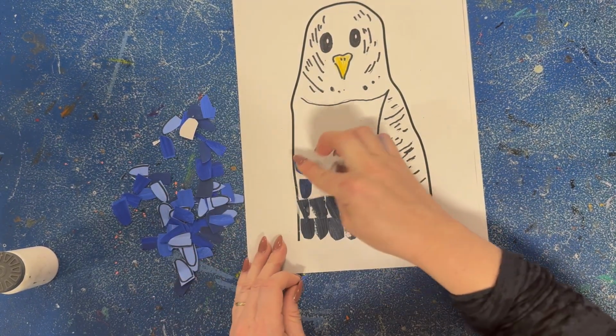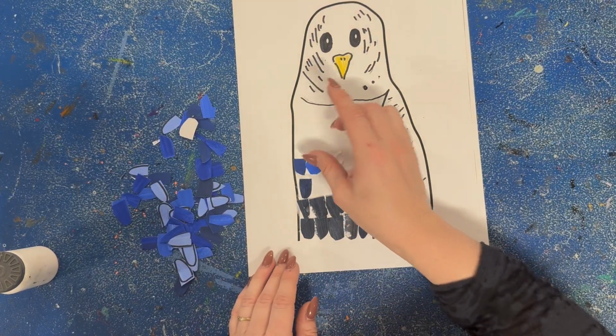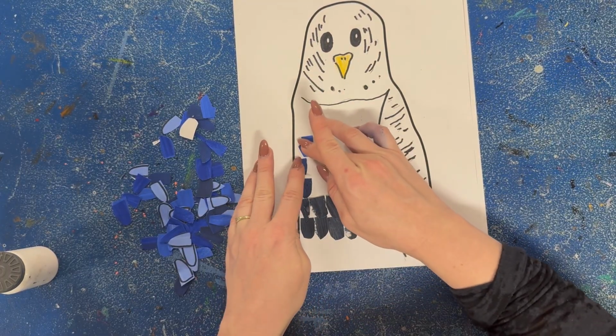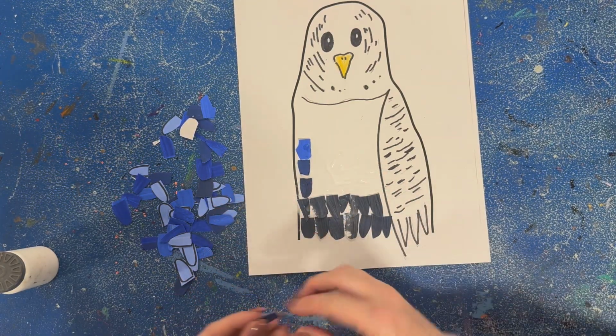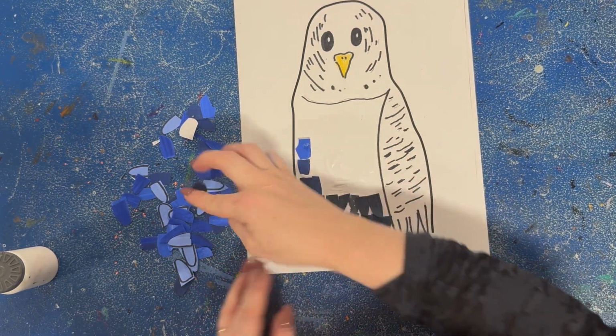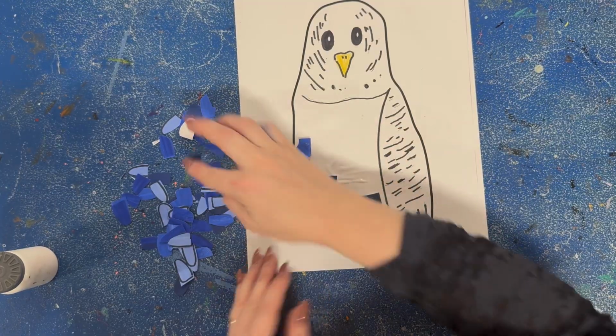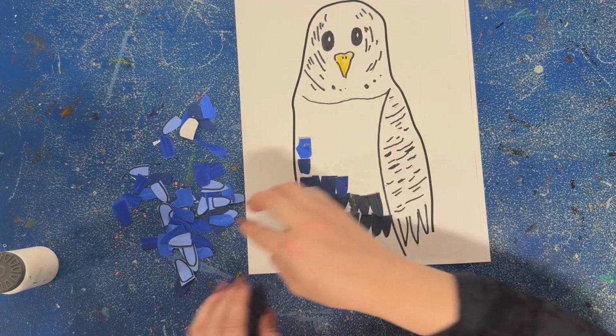Oops, I think this one is actually a medium one. I'm gonna move that one up. So you might notice as you go that, oops, I put down the wrong value. I can see that it's the wrong color, so I'm just gonna move it to the side.